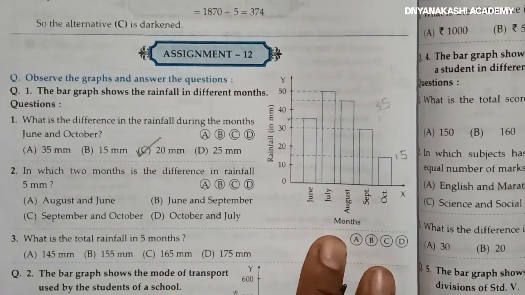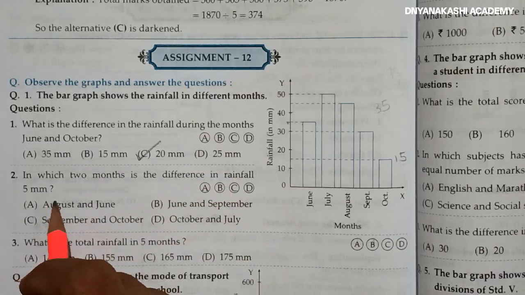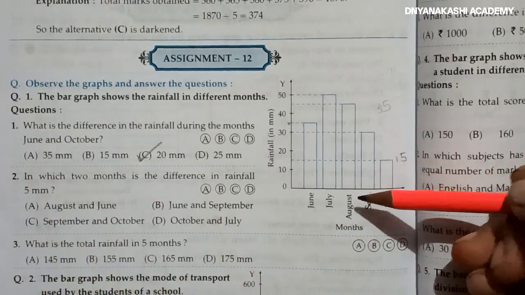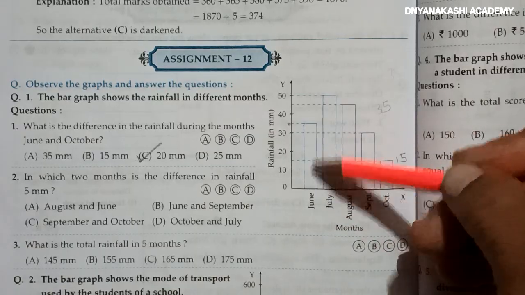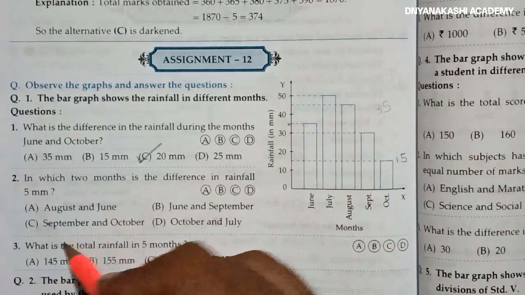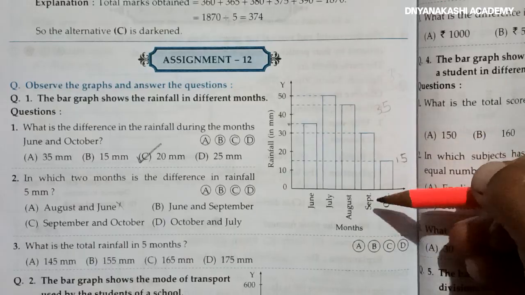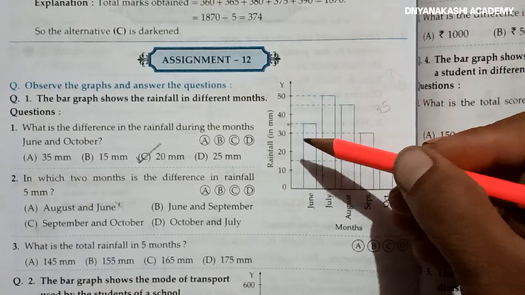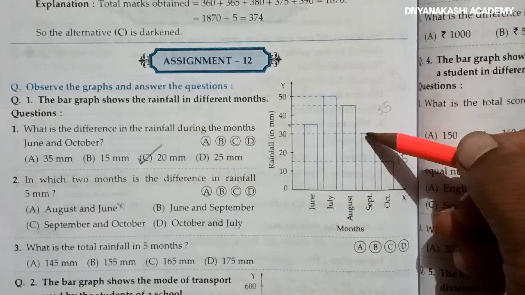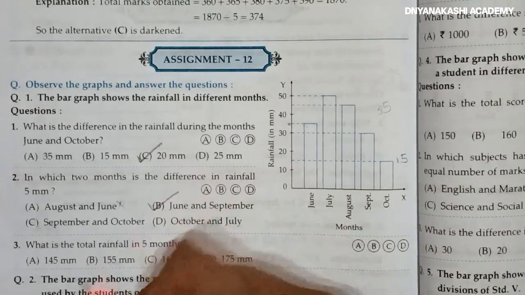And the second question: in which two months is the difference in rainfall 5 millimeters? Here, August and June: June 35, August 45. The difference is 10 millimeters, not possible. Take B, June and September: June 35, September 30. The difference becomes 5 millimeters. The answer should be option B.